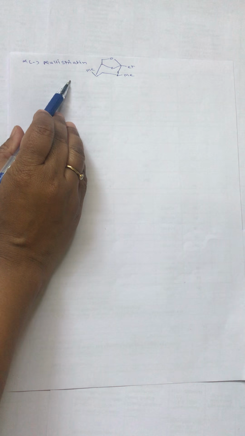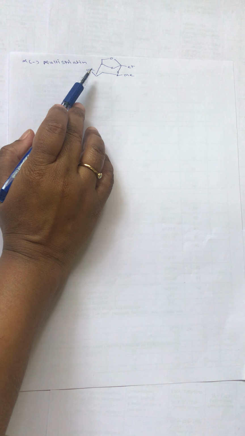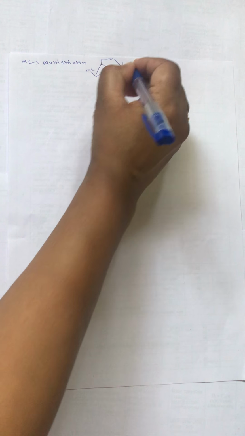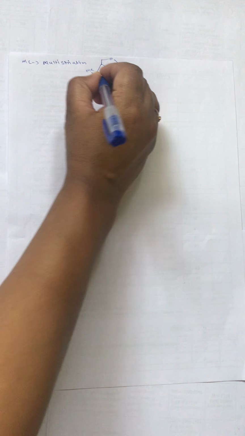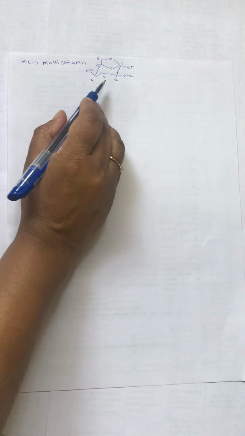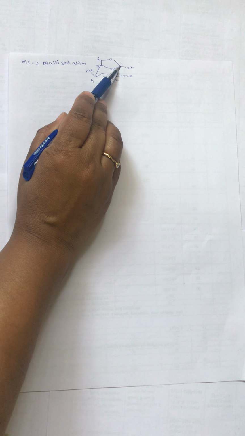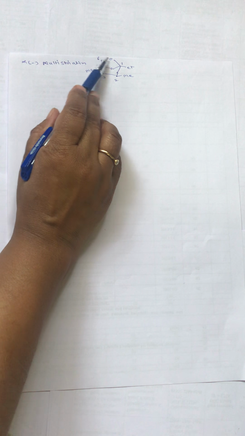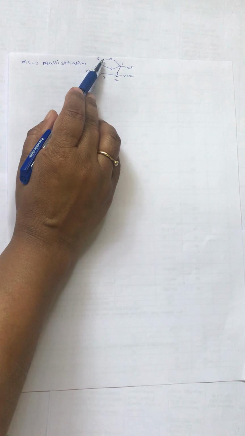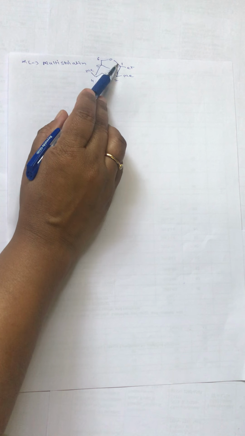It's a sex pheromone. It is used by insects to attract females. This is your carbon number 1, 2, 3, 4, 5 and 6. So if you look at this carefully, this structure is something like a glucose, where carbon number 1 having one OH, which is forming a bond with the sixth carbon OH. So that you can imagine.